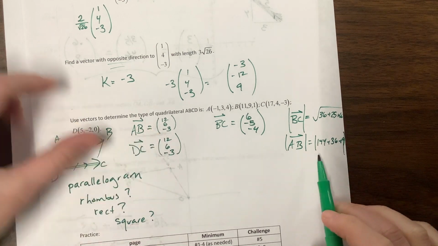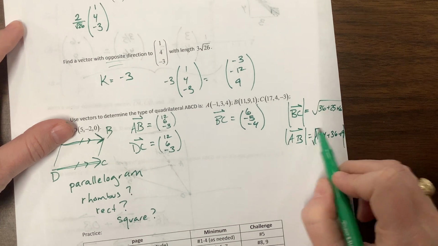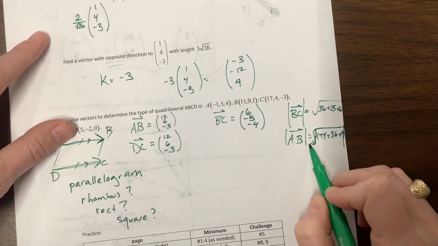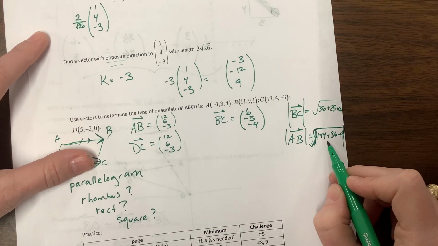Well, notice this is already going to be bigger. Oh, I did the wrong thing. I'm so sorry. That should be the square root sign. It really is moving day, I promise. I'm just back in my classroom.